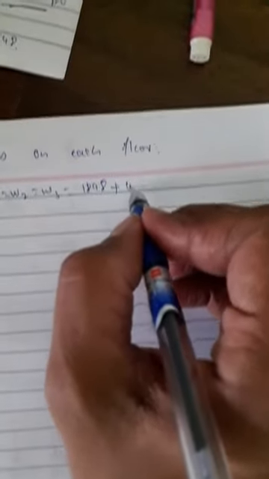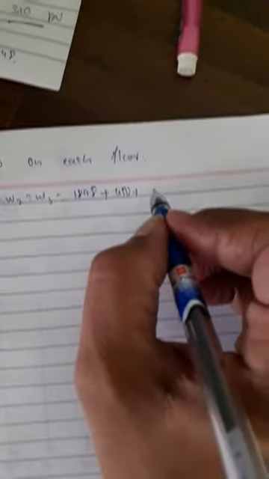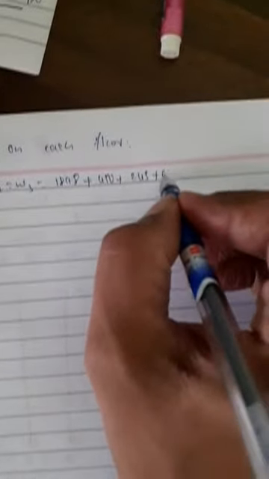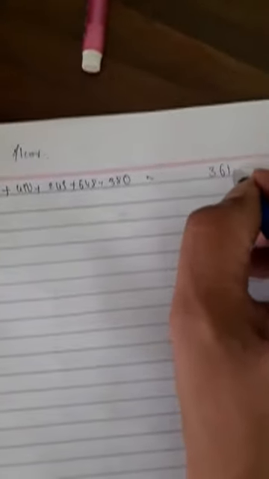So I'll start writing the equations. W1 is equal to W2 is equal to W3 is equal to 1898, that is slab, plus beams 450, plus columns 243, plus wall 648, plus live load 380. So I get total 3619 kilonewtons. This is the load W1, W2 and W3.